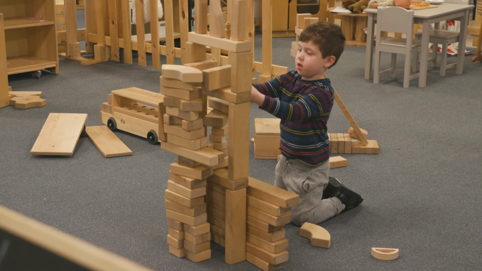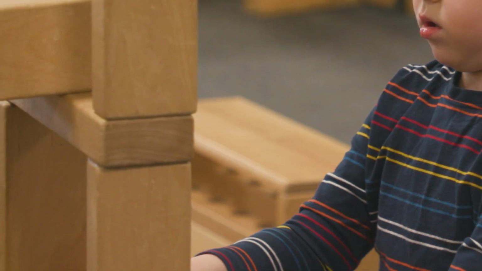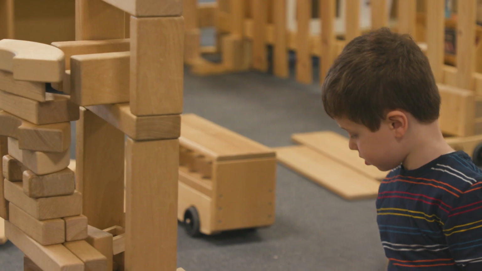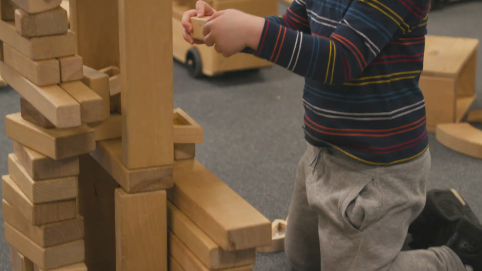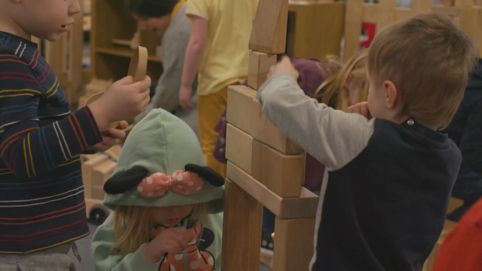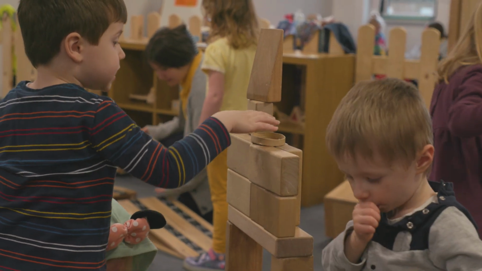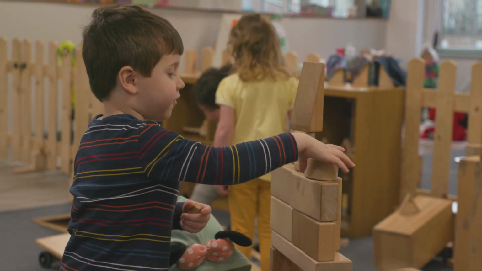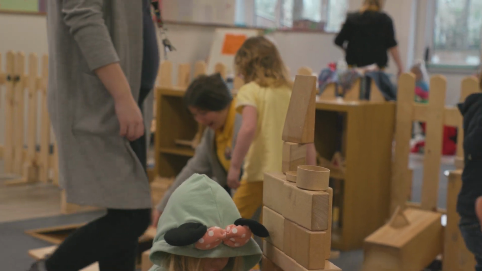When considering his development across the developmental pathways, we can see that exploring the blocks supports his physical development, as he uses his fine motor skills to position the blocks. He is also exploring mathematical concepts of size and shape, and how to balance one block upon another.